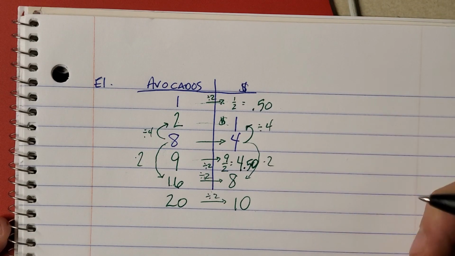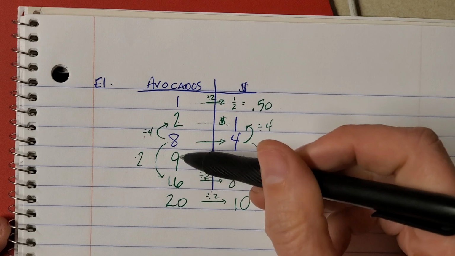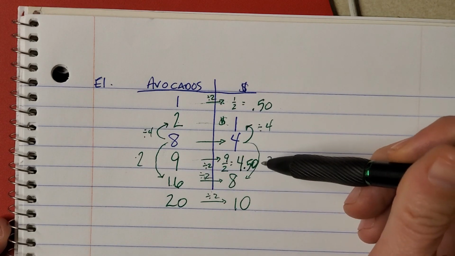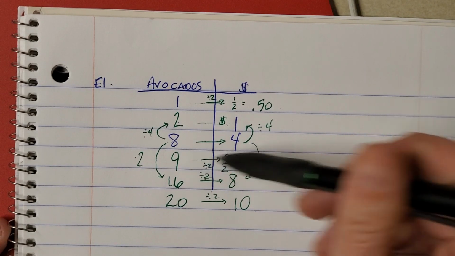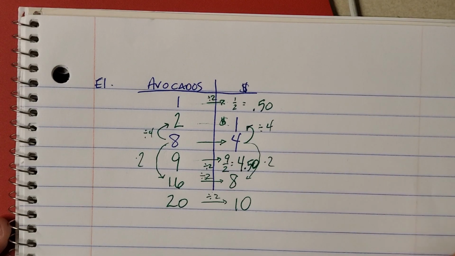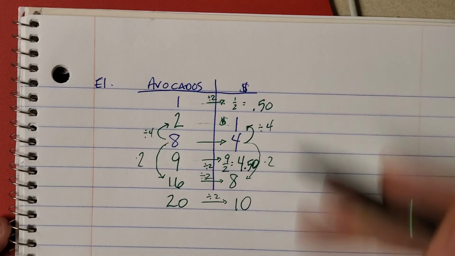You probably have heard that kind of line before, but rarely they're going to say 9 avocados for $4.50, right? People don't like non-round numbers. They like it simple, okay?